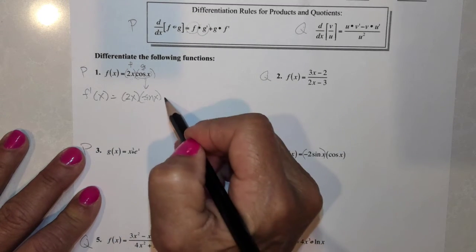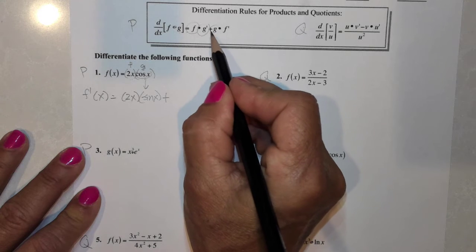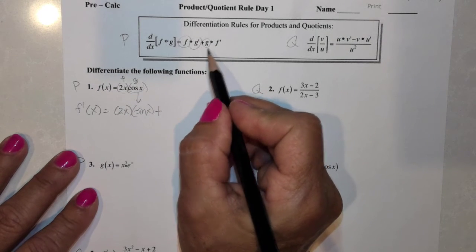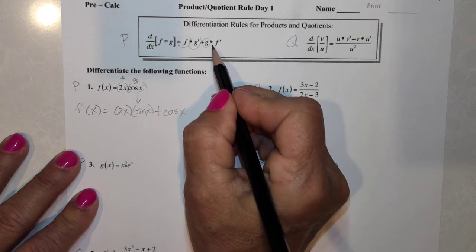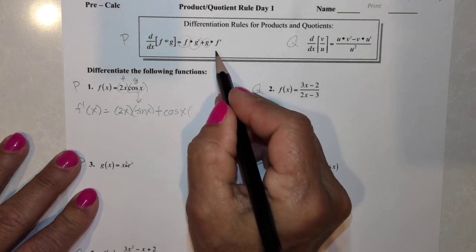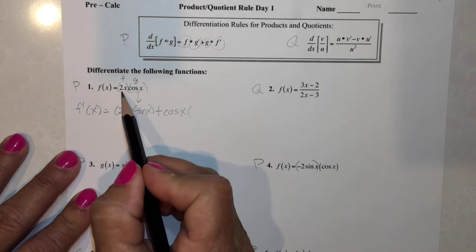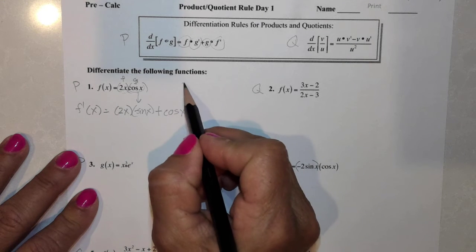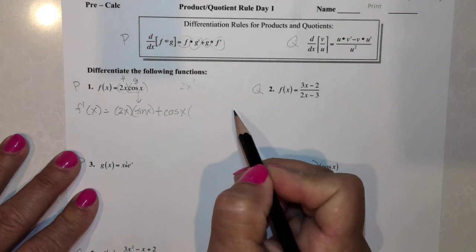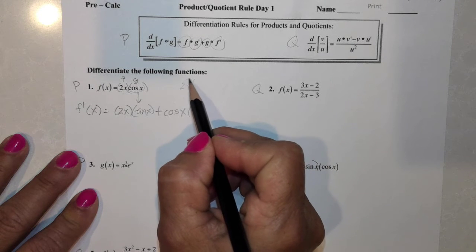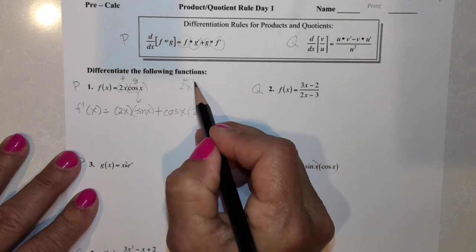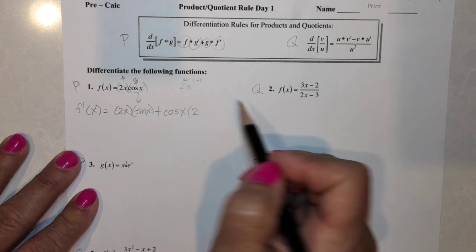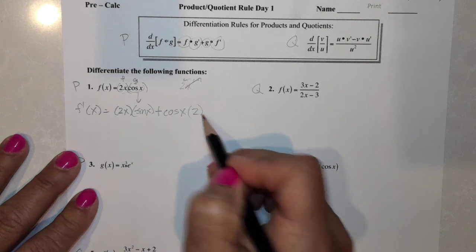Then there's a plus sign. Then I'm supposed to use g as is without the prime, so that would be the cosine x. And then I'm supposed to multiply that by the derivative of the first part. So the derivative of 2x, and if you think about 2x to the 1 power, you can use the power rule. The 1 comes down in front to multiply by the 2, and then the x, you have to take away 1 power, so now it's to the nothing power, and it's gone.